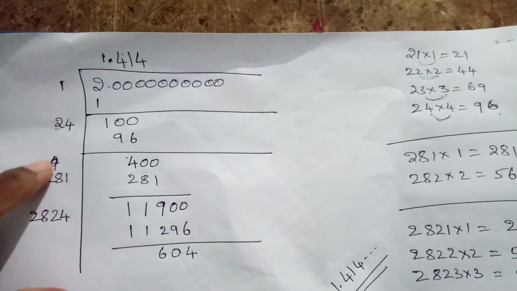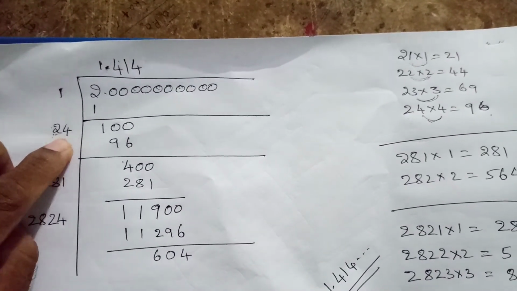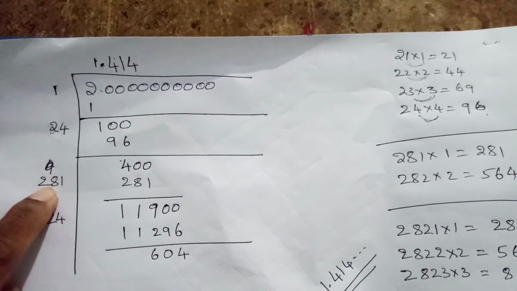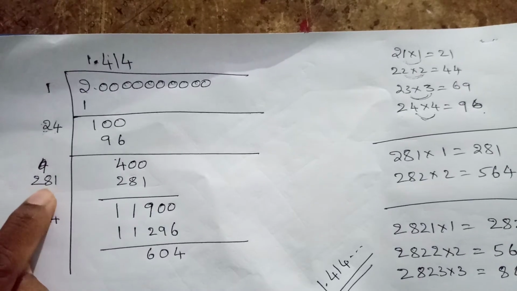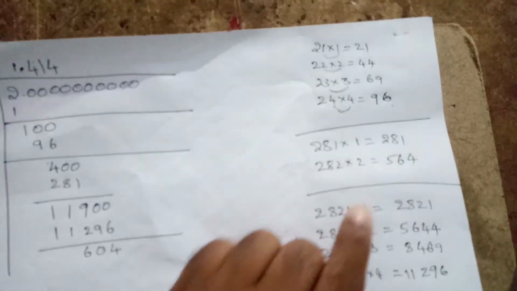Now 2 you have to write as it is, and this 4 should be doubled to 8. It's not 28. 281 times 1 is 281. 282 times 2 is 564.